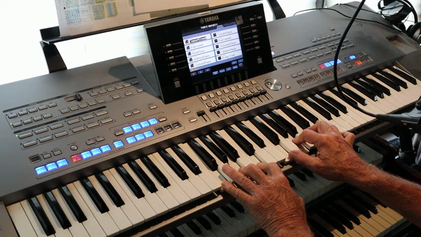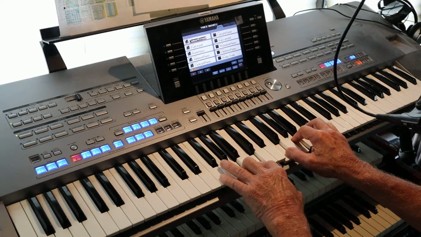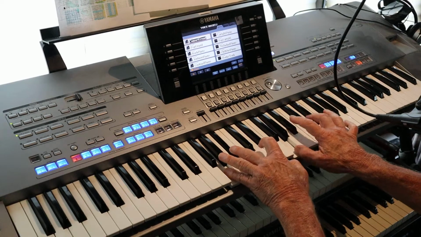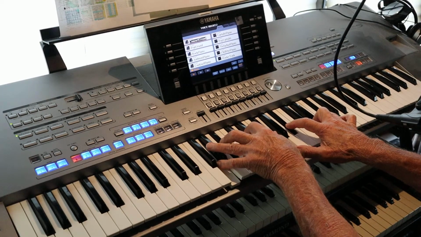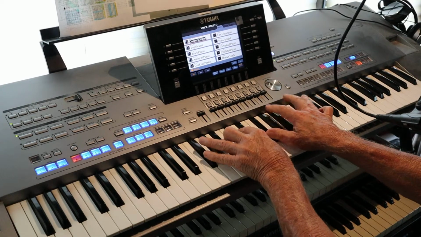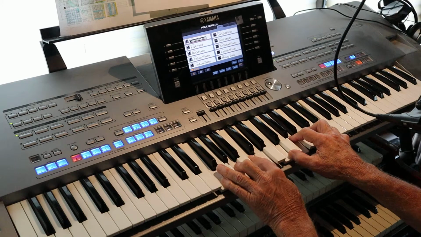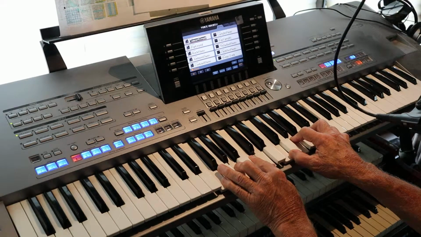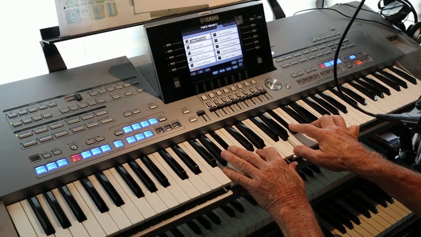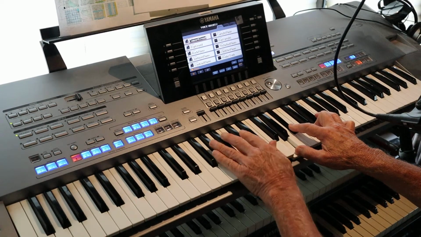So now I want to get into everything that I've been doing. See, all I did is I took the F chord, I went up to the G minor, and then I wanted to end it for an ending, and I just came up and hit all these.